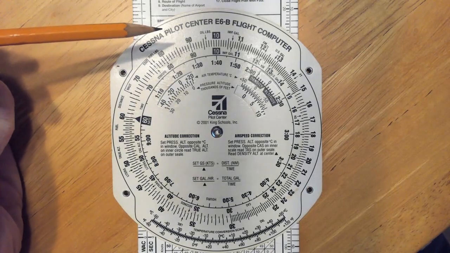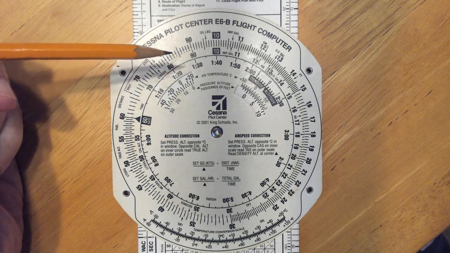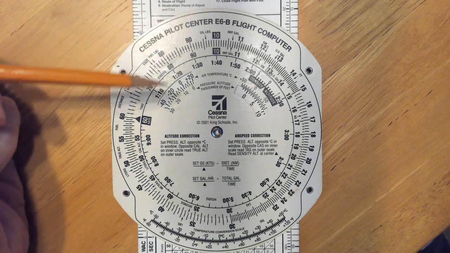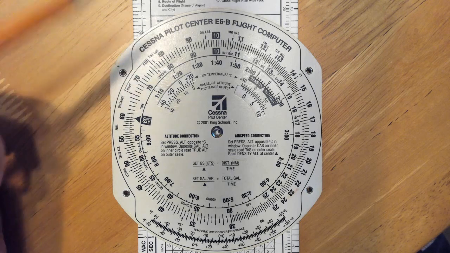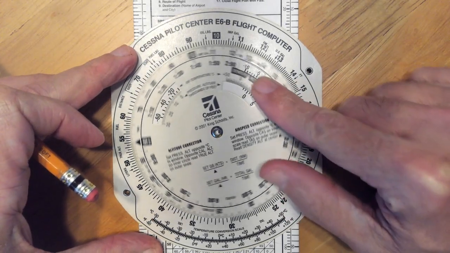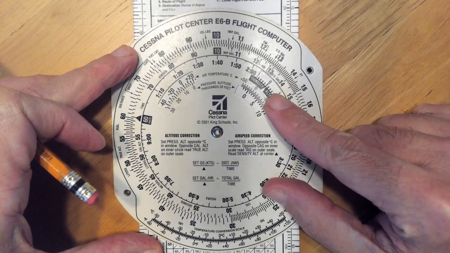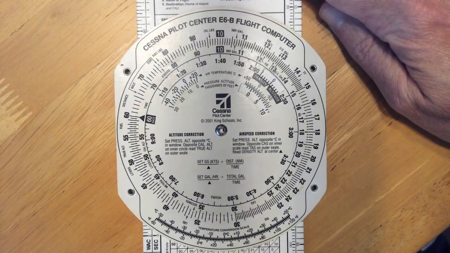Okay, we're going to start with a look at the E6B and just get familiar with the beginning of it here, and then we will begin looking at how we solve some problems. So first off, we're going to talk about what we have here. There's a fixed portion and a center portion that rotates. The fixed portion is on the outside, and then the center portion rotates. Of course, we can also rotate the whole thing, which we'll do as we need to read the numbers.